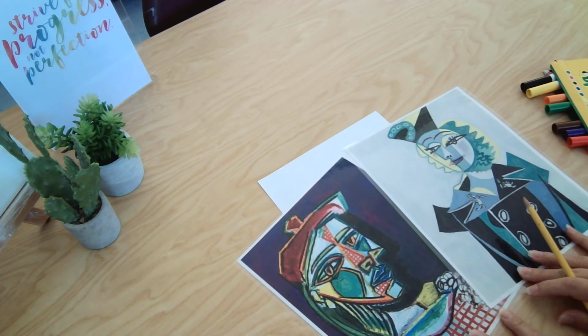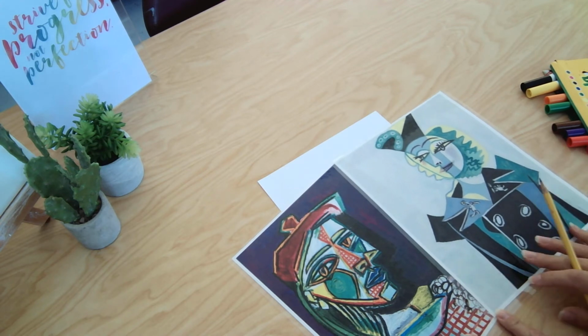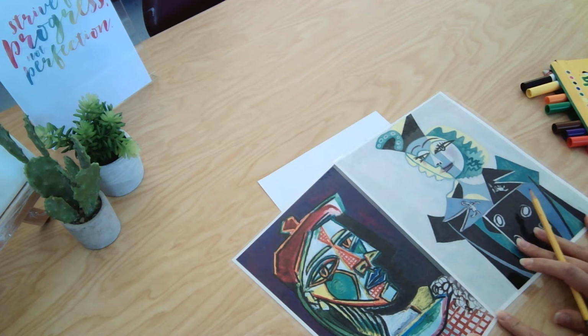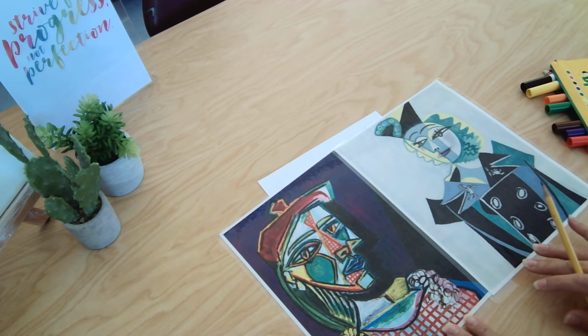So we are going to draw a picture of a person. It does not have to be a self-portrait, but it always can be. You could draw from a person that you know or just from your imagination. So before we go on to our own drawings, we're going to look at these and we're going to notice a couple of different things.